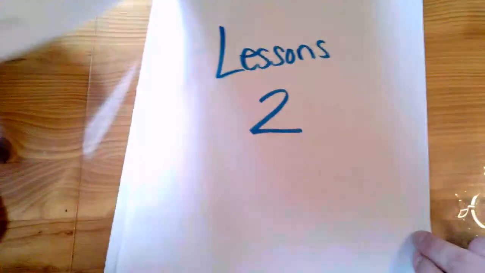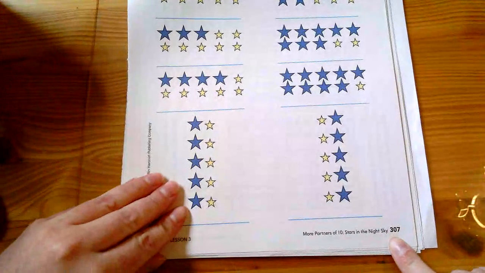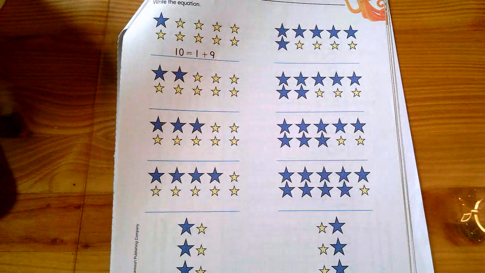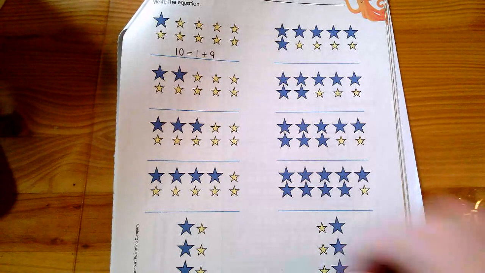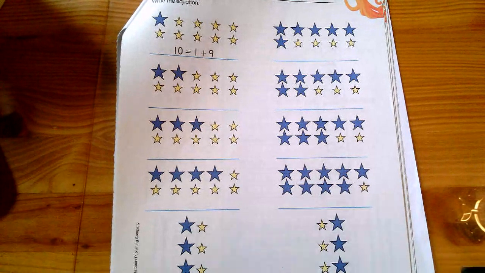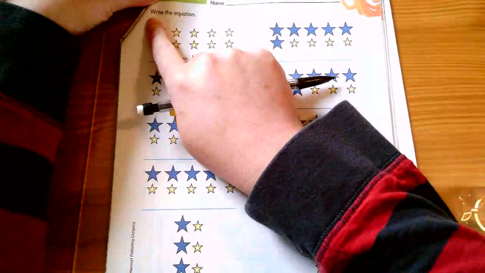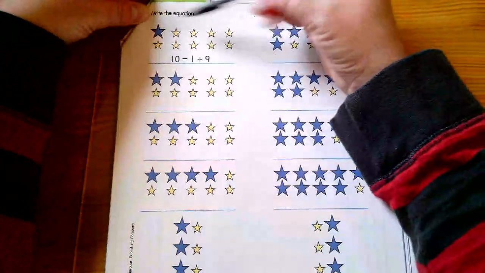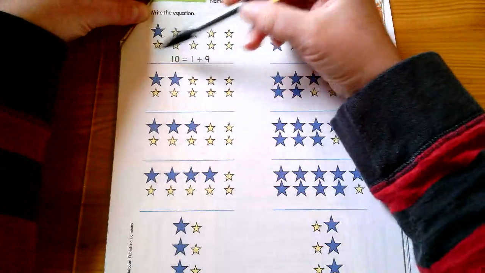We are in our Lessons 2 book on page 307, and you'll see some more stars. These stars are going to help us find partners of 10. We've been doing lots and lots of partners of 10, but this time we'll have to write the whole equation. So that's what the directions say at the top. Write the equation. So let's look at the example that is up at the top here.